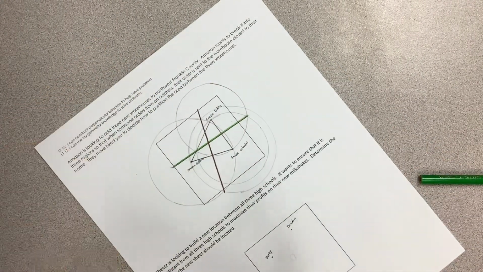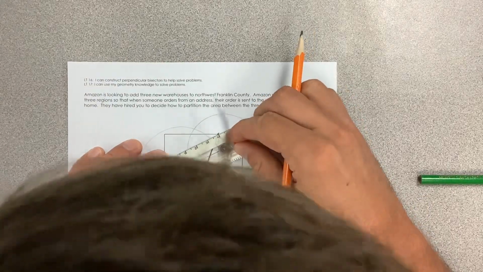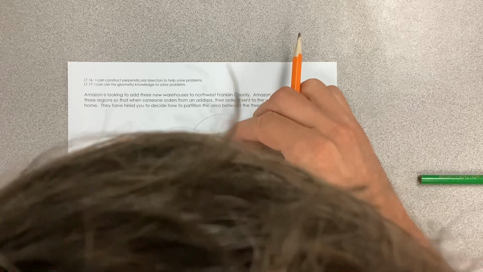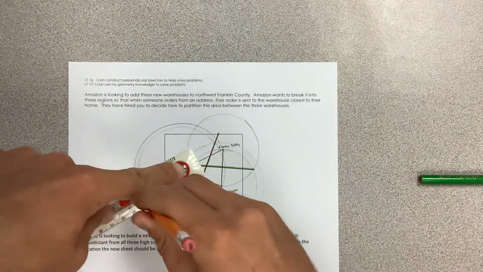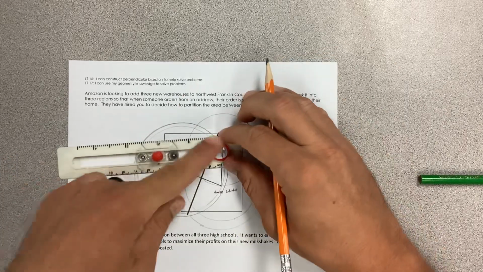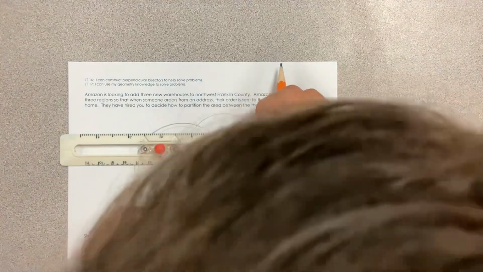Draw that last line segment, set my compass to the length of Hilliard to Dublin, make my circle from Hilliard to Dublin, then Dublin to Hilliard, same exact width.